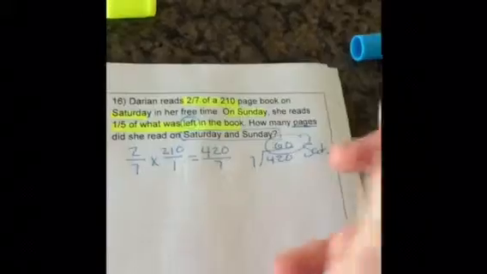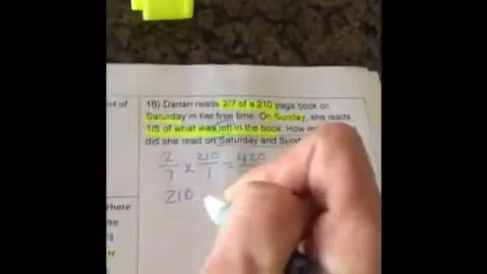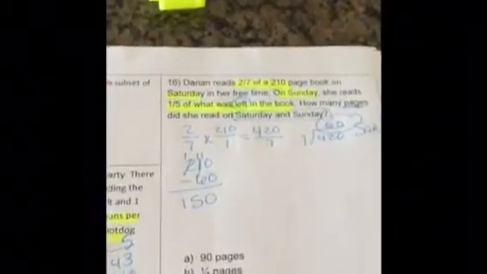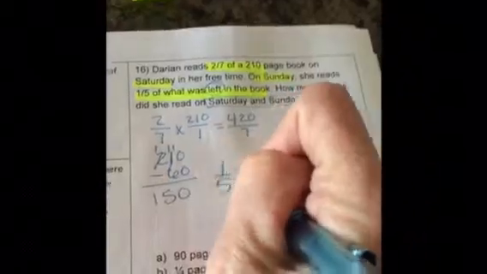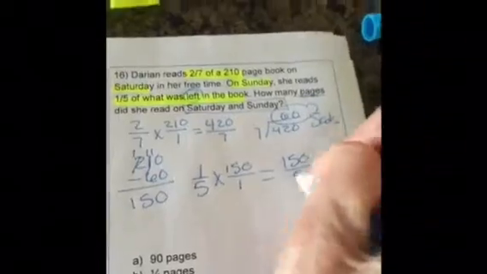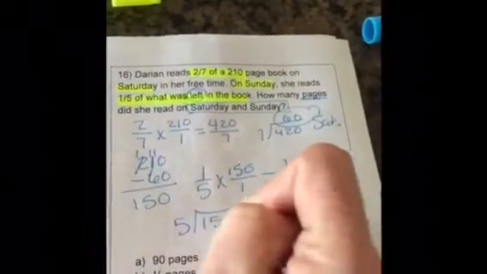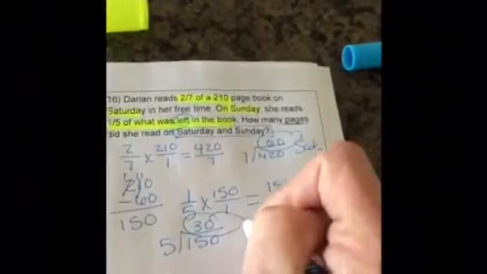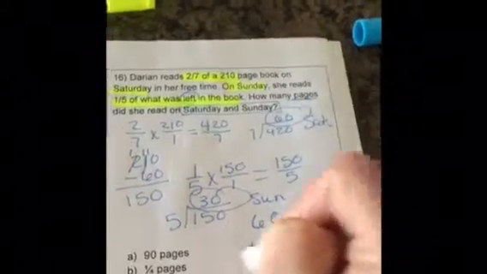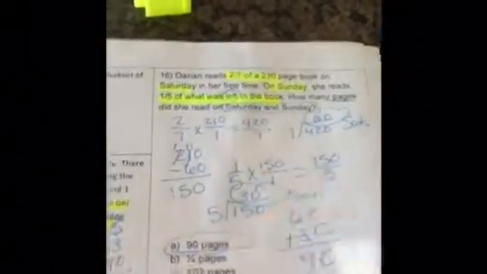That's 60 pages on Saturday, so I'm going to mark that. She had 210 and she read 60 pages on Saturday. That leaves her with 150 pages in the book. So on Sunday, she read 1/5 of 150 pages, top to top, bottom to bottom. So I'm going to divide that out. So she read 30 pages on Sunday. So on Saturday, she read 60. On Sunday, she read 30, so all together she read 90 pages.